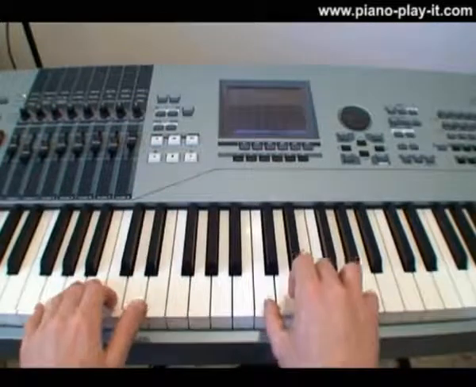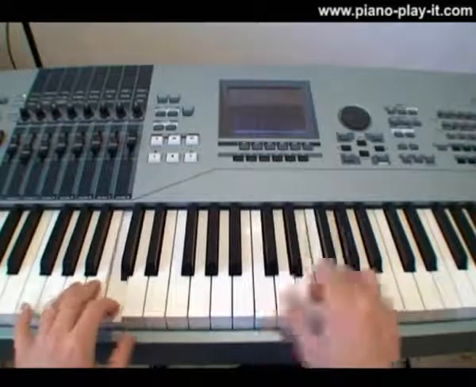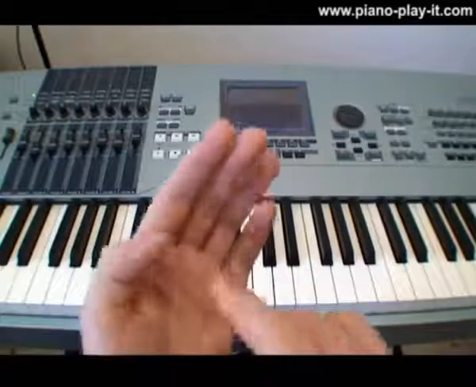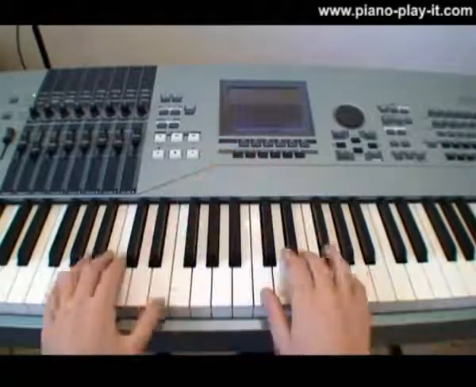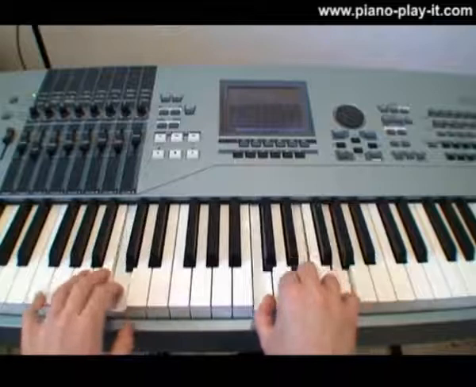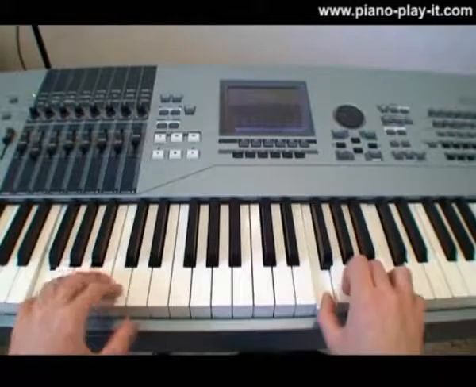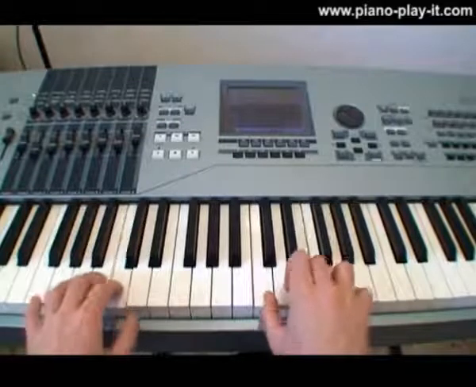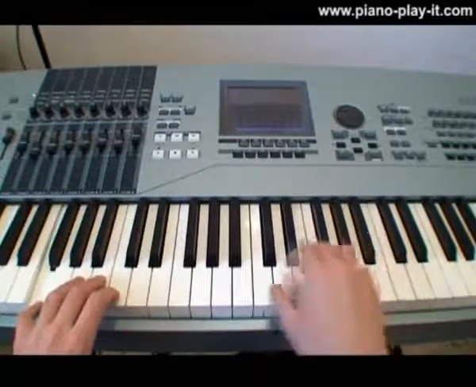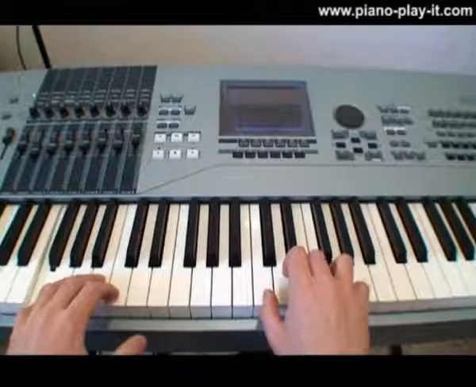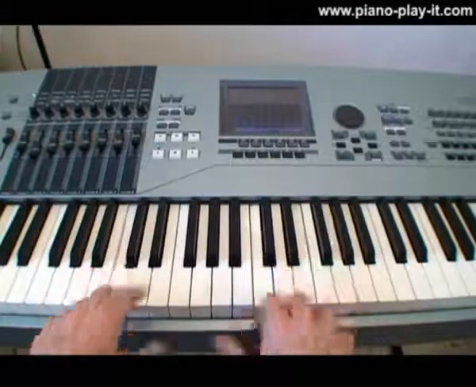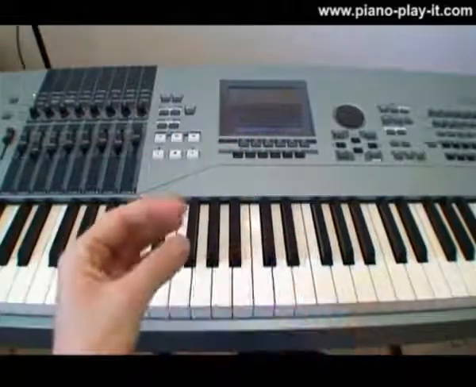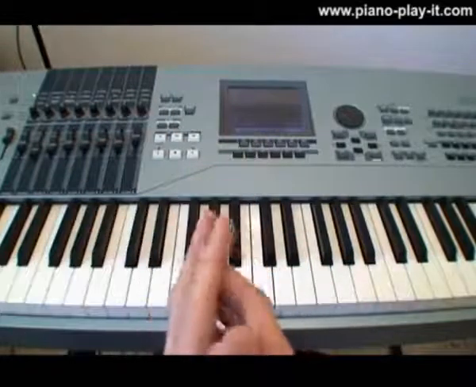1, 2, 3, 4, 1, 2, 3, 4, 1, 2, 3, 4, 1, 2, 3, 4. So in the third group of 4 beats, we played 1, 2, so 2 counts of C major. In the 3 and 4, we went to F and then back to C. So we had 1, 2, 3, 4, and then started a new group of 4 beats. 1, 2, 3, 4. So now I can measure and tell you exactly how long you have to hold a chord, and that's what we use rhythm for.